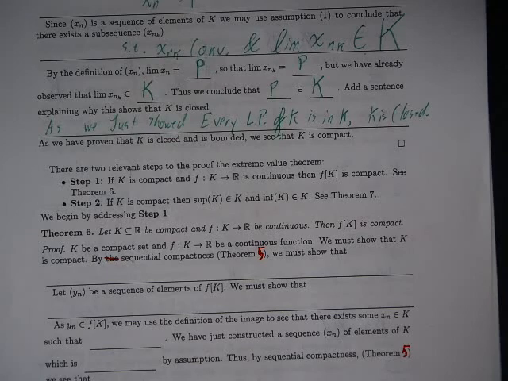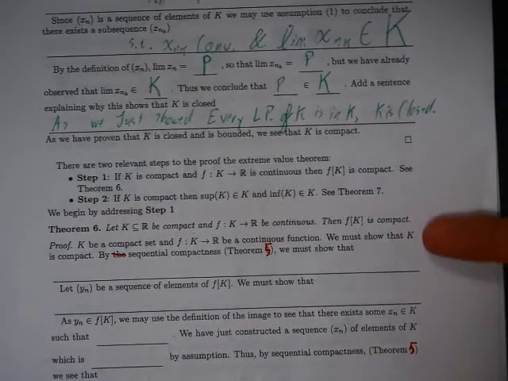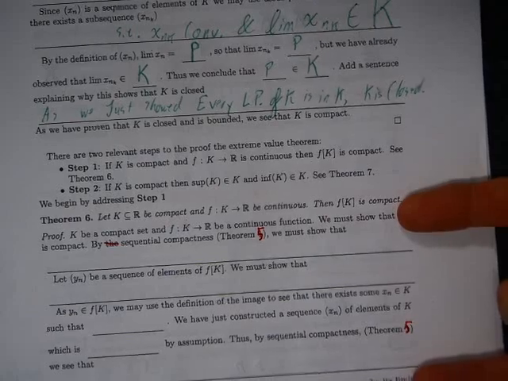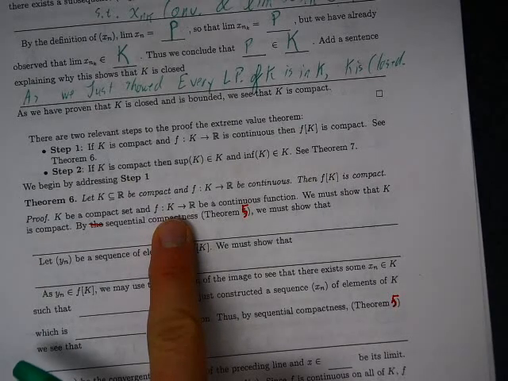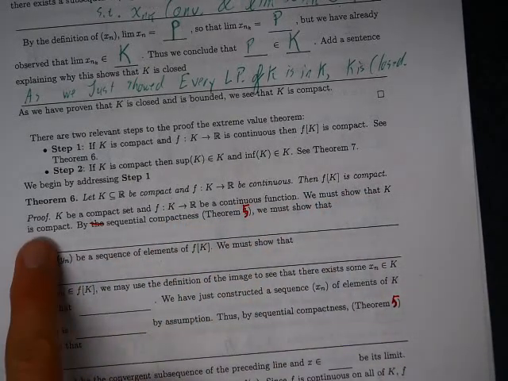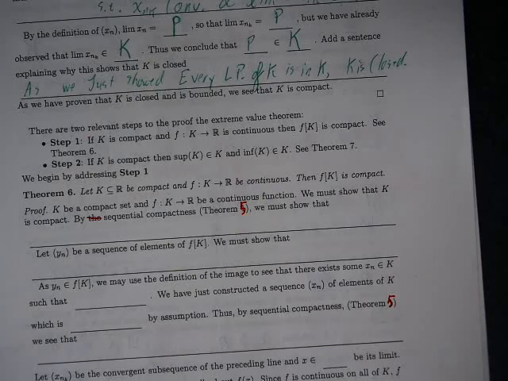So I think I can do this in 10 minutes. And I have a little bit more than 10 minutes. I should be fine. So let K be a compact set, and f from K to R be a continuous function. We have to show f of K is compact. By the theorem we just proved, what do we know about compact sets?